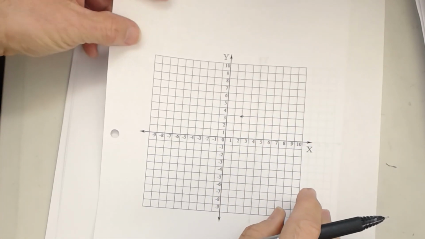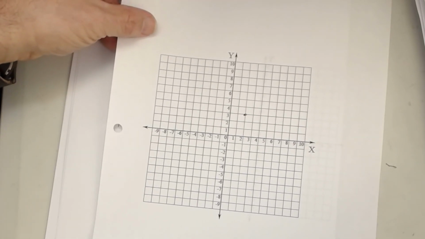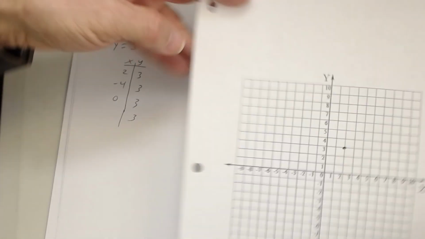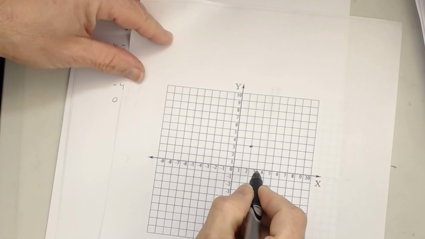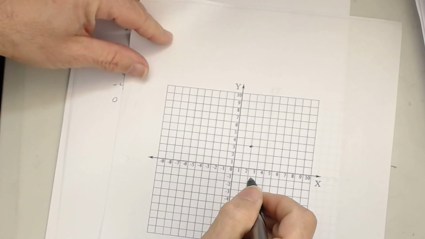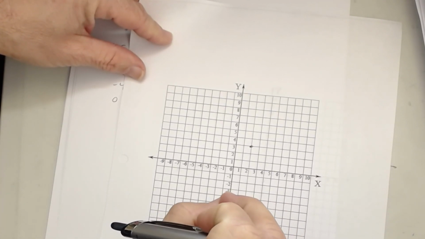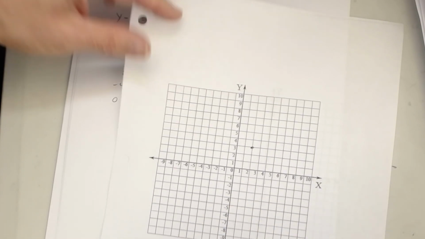Now, guys, remember you got to know how to plot points. Some students, very few, for that 2, 3, this is what they'll do. They'll put a dot on 2 and a dot on 3. That's not what you do. Okay? So you need to know how to plot a point. All right. So you go to the right 2, up 3.